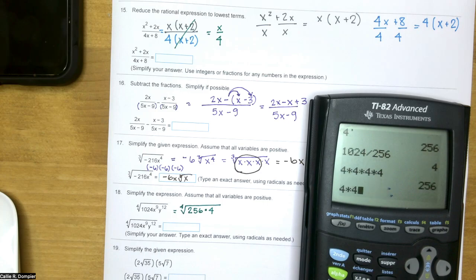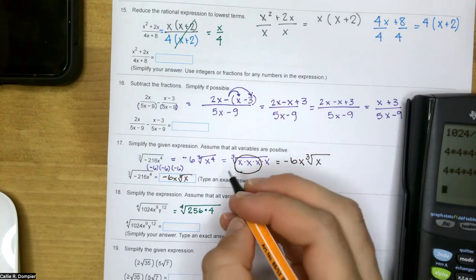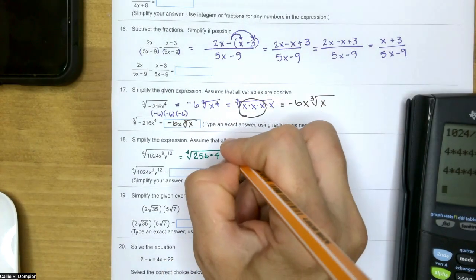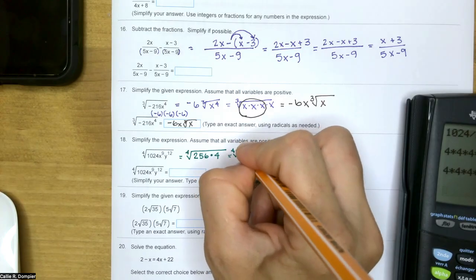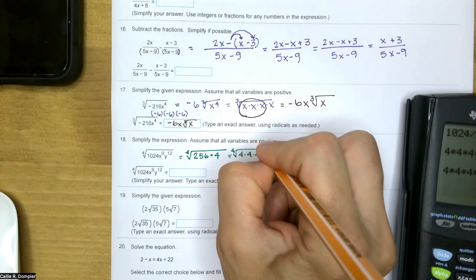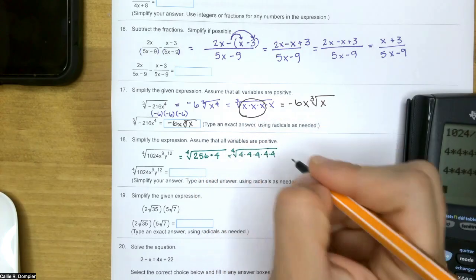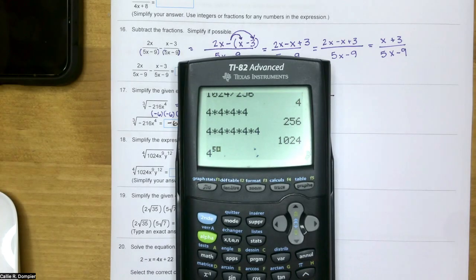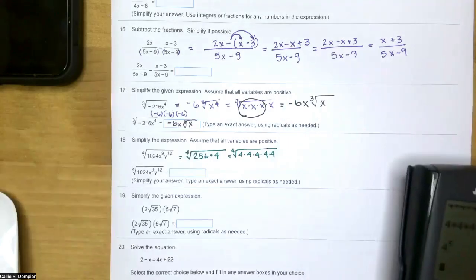So if we did 4 times 4 five times, we would get that number. So another way to write it would be the fourth root of 4 to the 5th power.